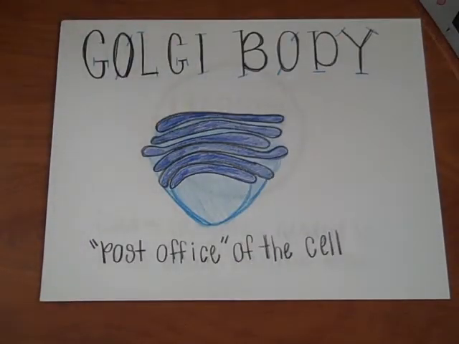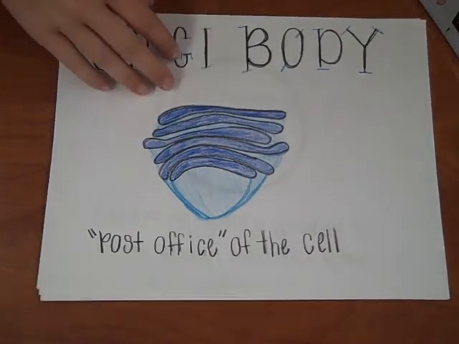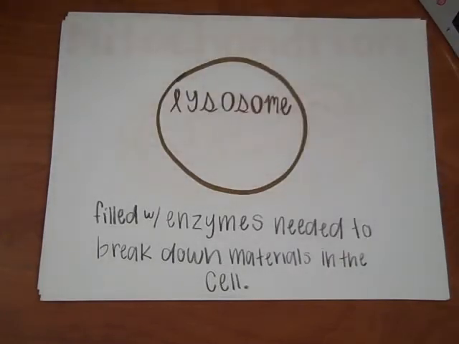The Golgi apparatus, also known as Golgi body, is the mailroom of the cell. It is responsible for modifying, sorting, and packaging molecules, especially proteins. It is found in both animal and plant cells. Lysosomes are organelles that contain enzymes. These enzymes break down or recycle waste materials from the cell. They are essentially the trash can of the cell.